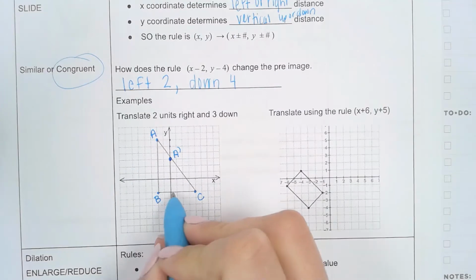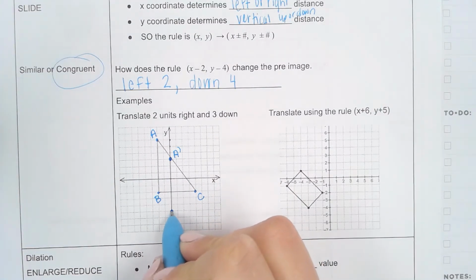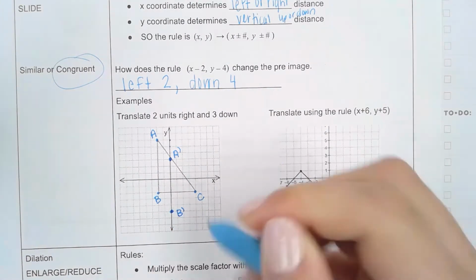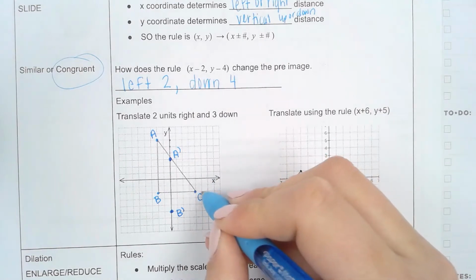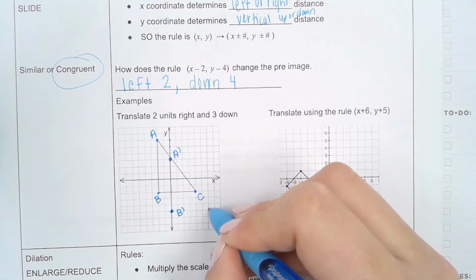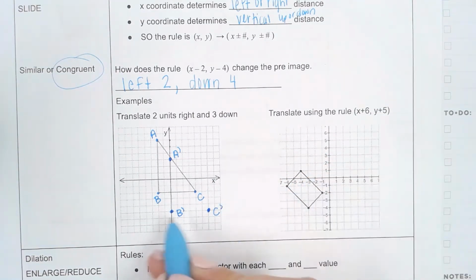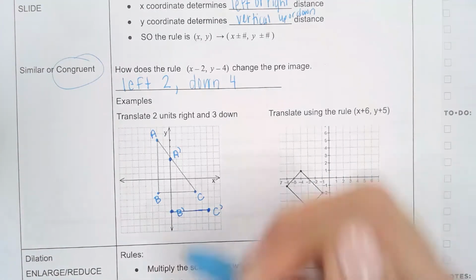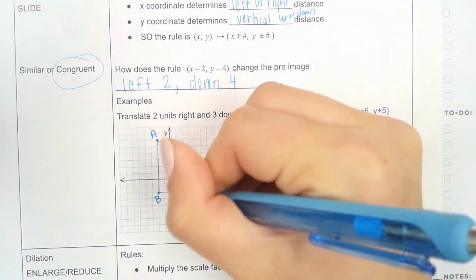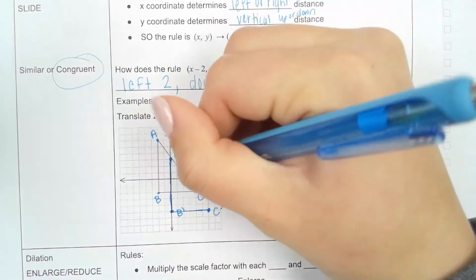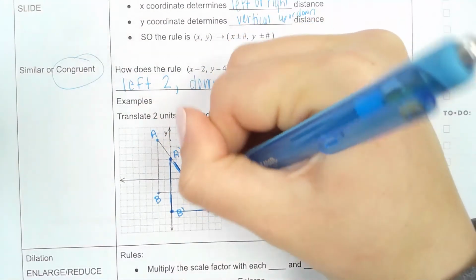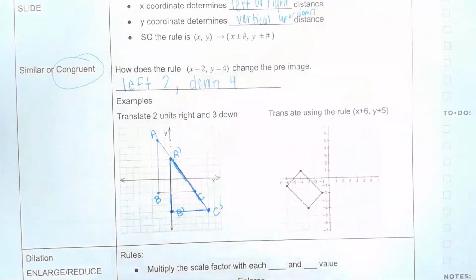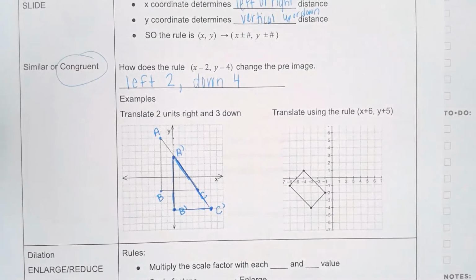And then just do the same with your others. So 2 right, 3 down. B prime is going to end up here. And then C prime, 2 right, 3 down. So when you finish, you should still have the same shape and the same size. All that happened was your triangle moved. So it slid. And that's what that figure should look like.